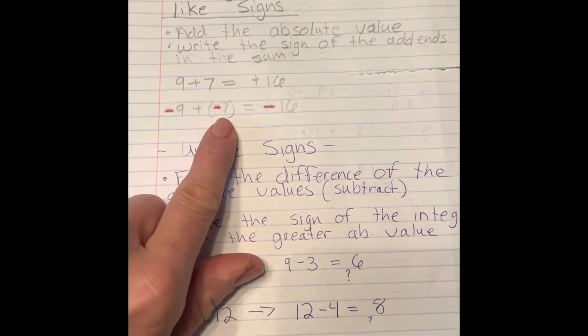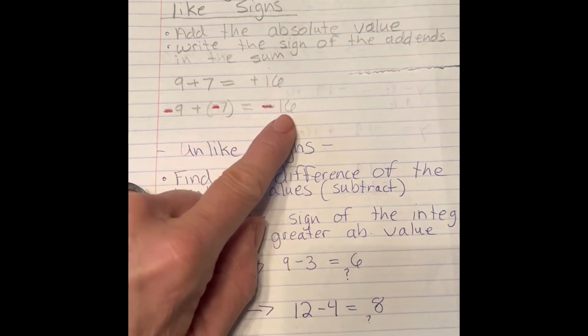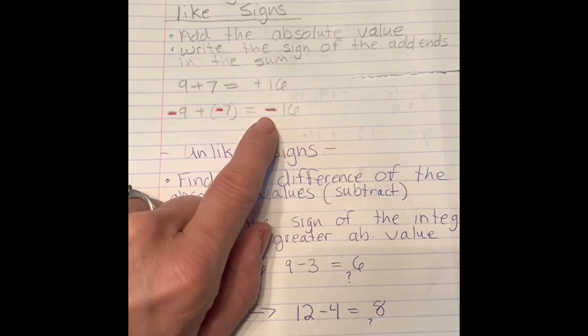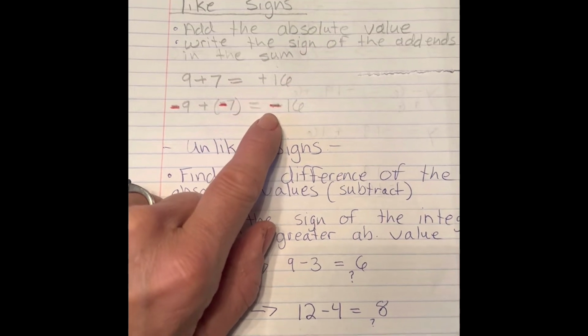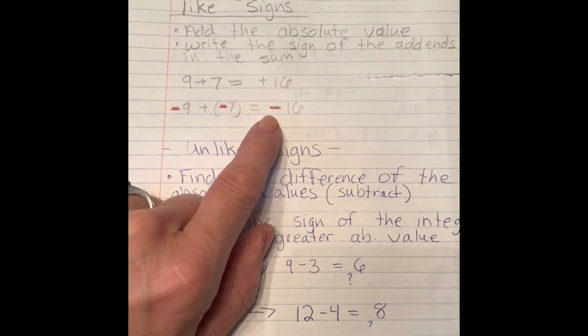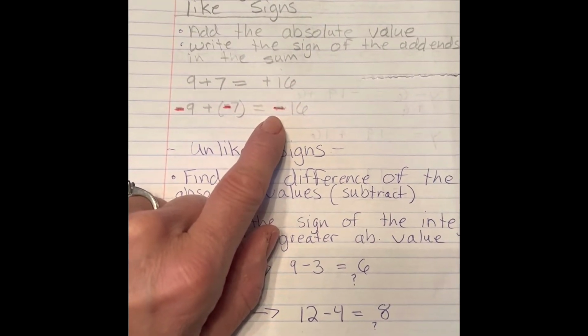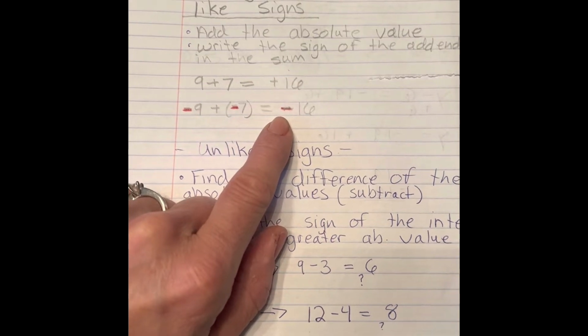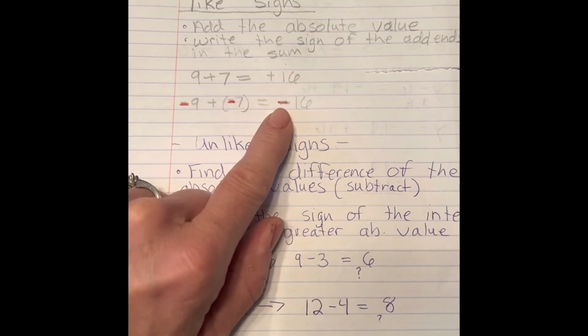So when you add negative numbers, a negative plus a negative equals a bigger negative. Don't forget that negative sign. The difference between a negative 16 and a positive 16 is huge in real life. So we've got to make sure we're marking those accordingly.